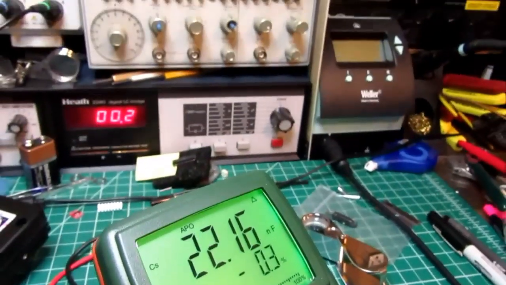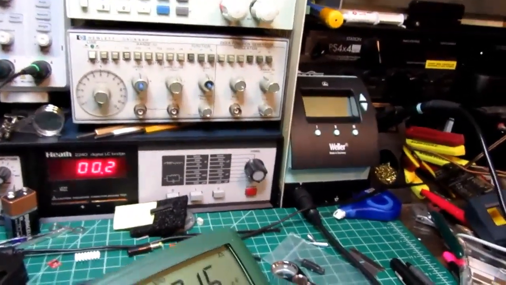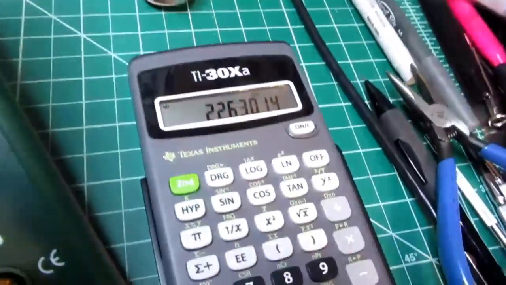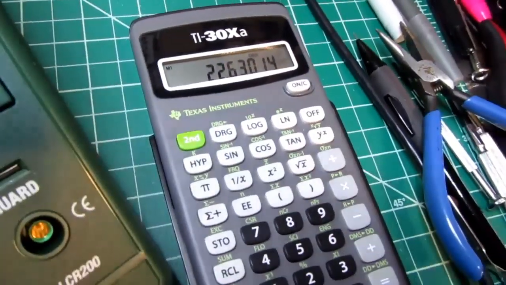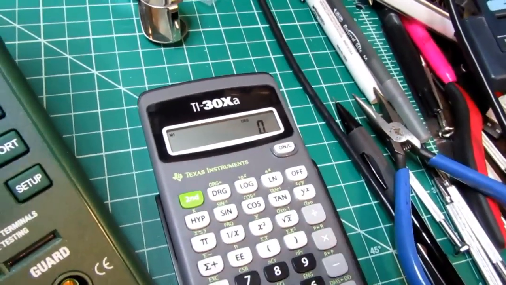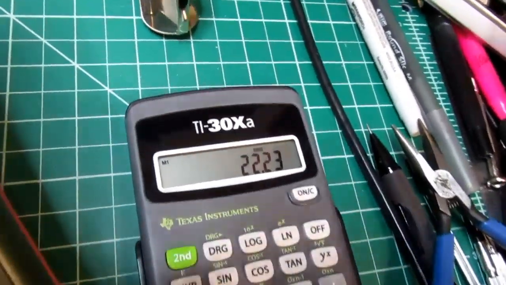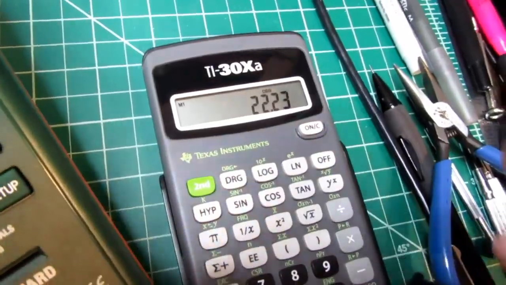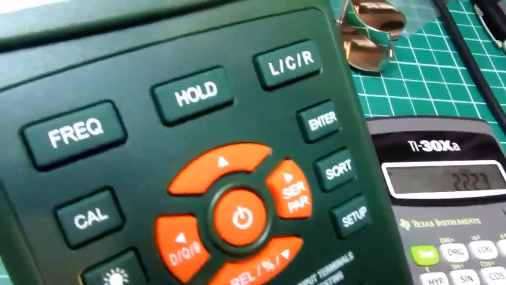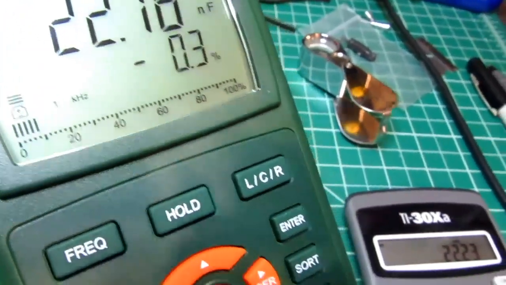Now, to do a little verification, get my trusty calculator here. The original base value was 22.23, and this meter is saying minus 0.3%.